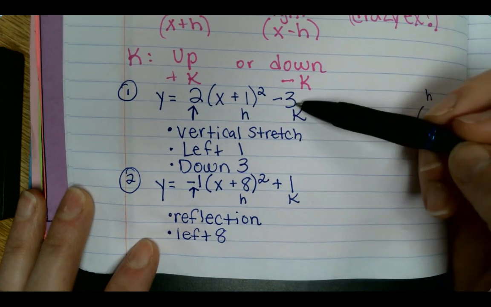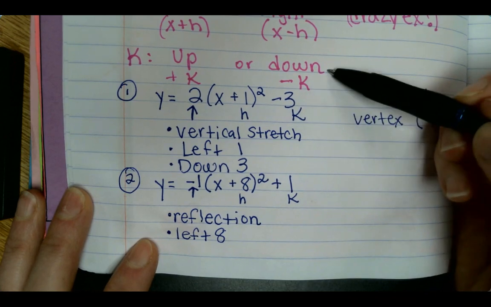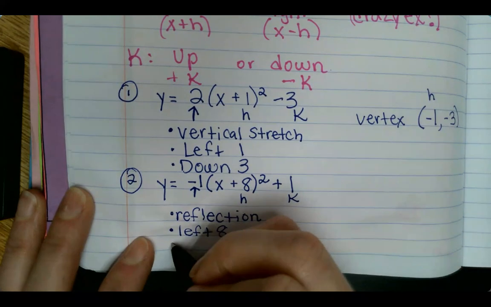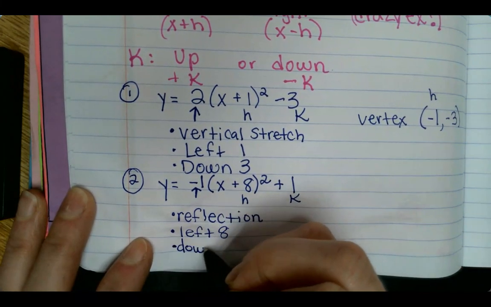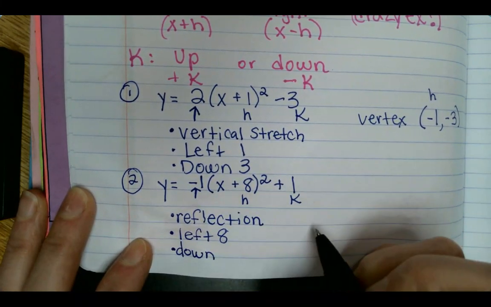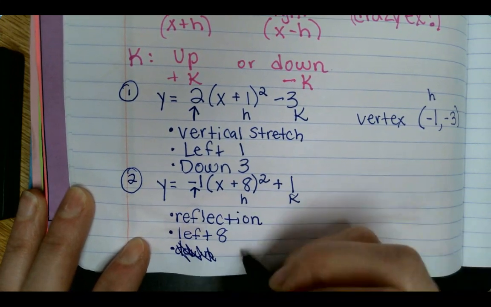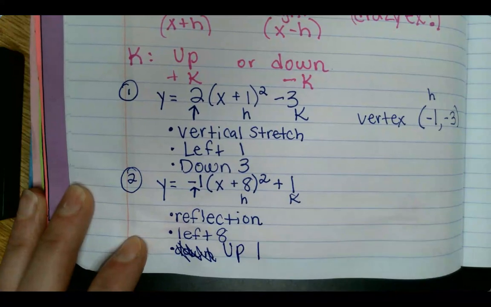And then the K is +1. K, positive, means going up. Up 1. Sorry, I got confused for a sec.